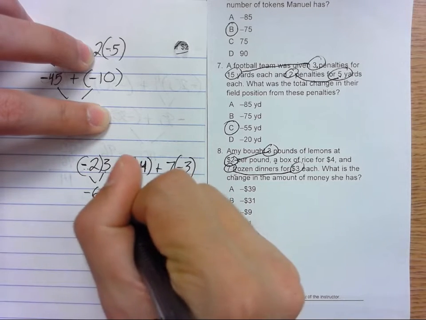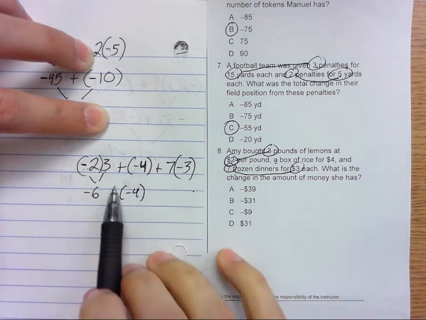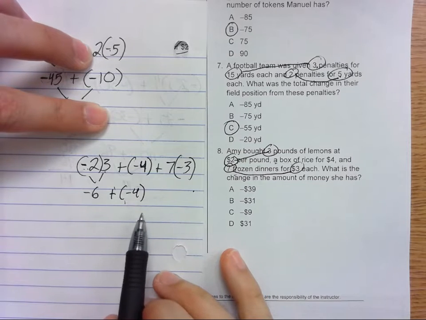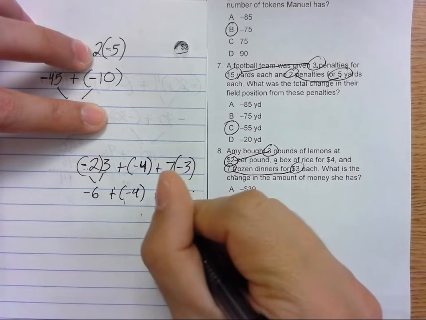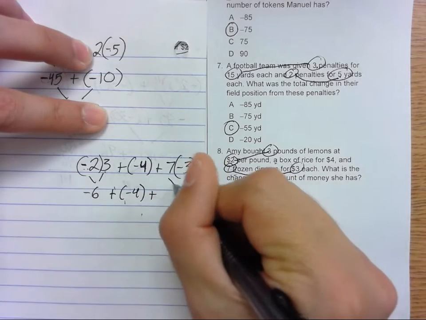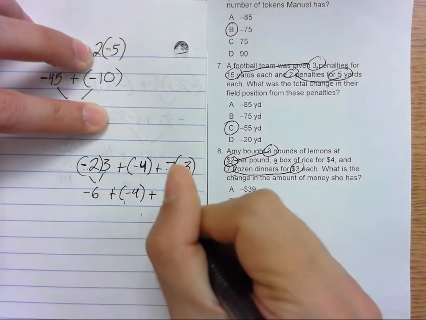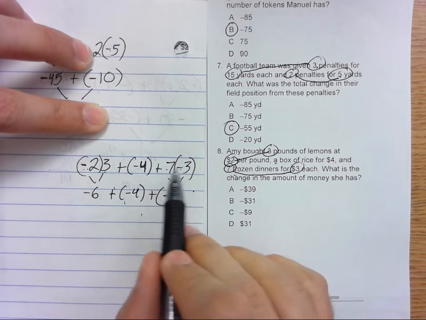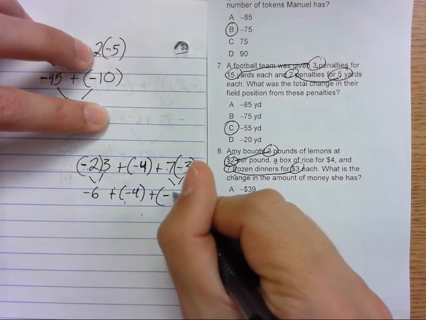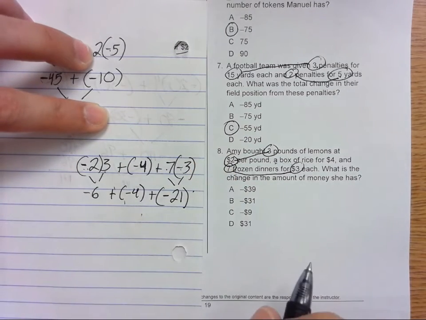Let's just bring this straight down. The addition of -4. And we're going to add. Positive times a negative is a negative. 7 times 3 is 21.